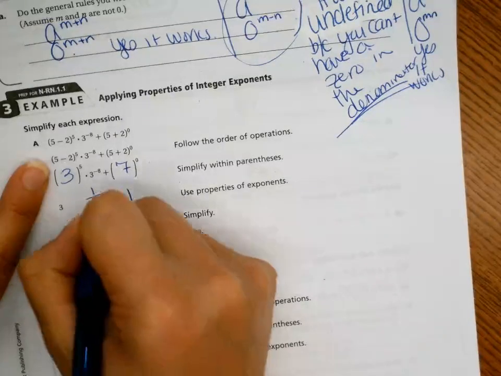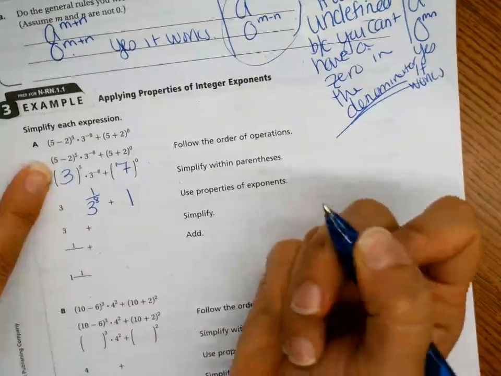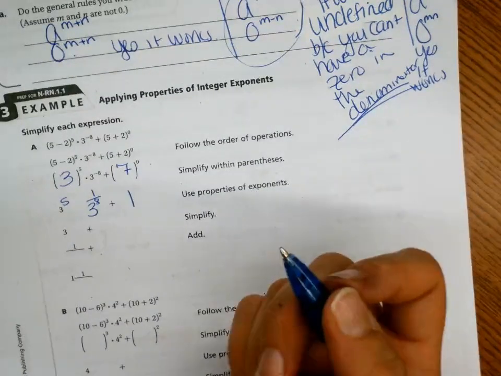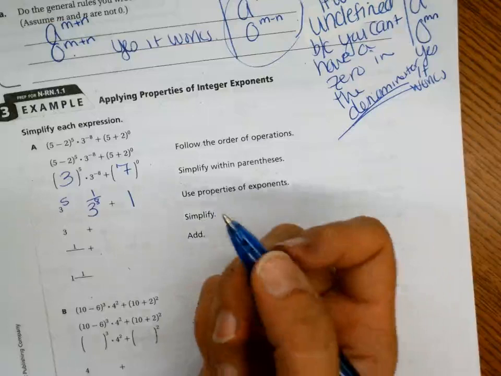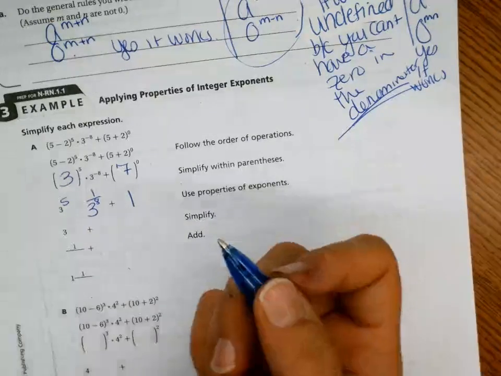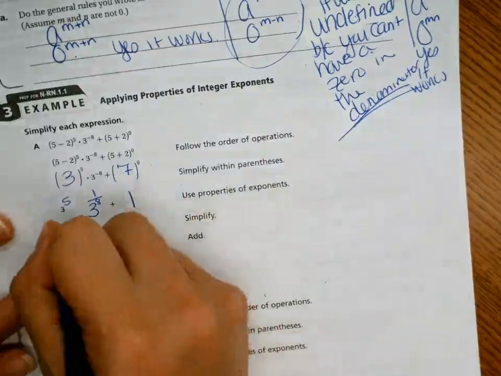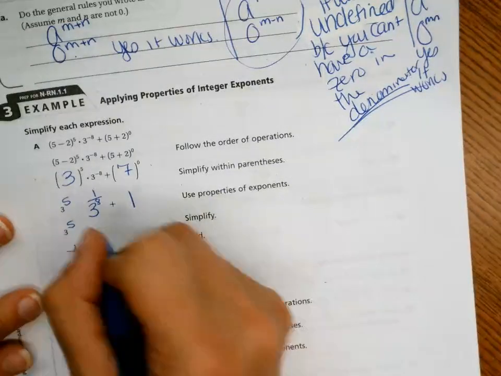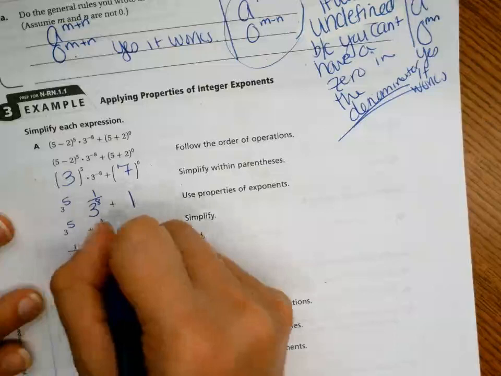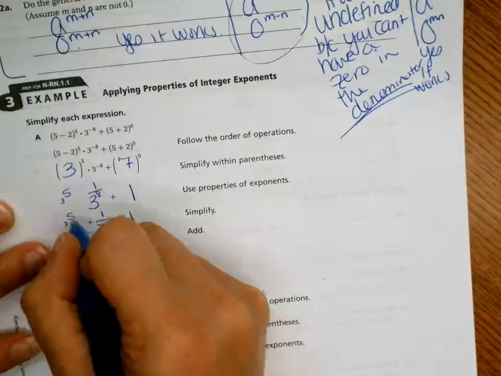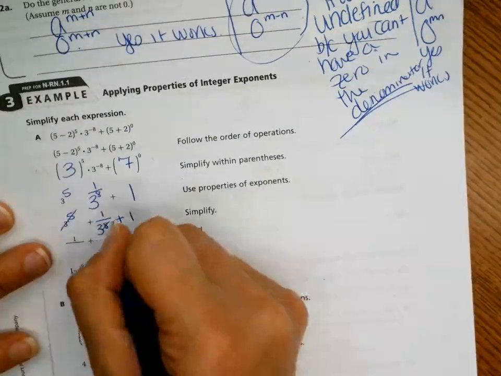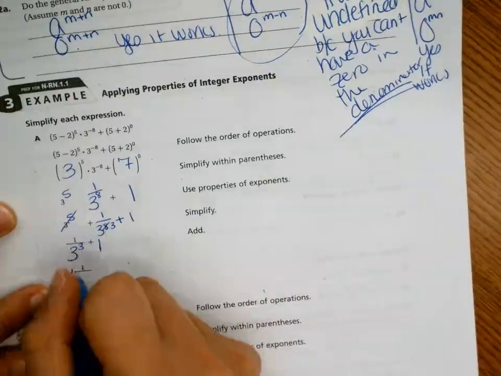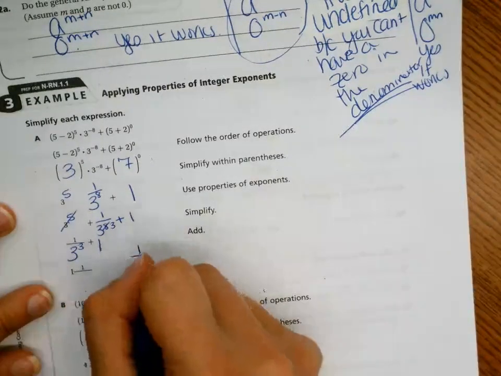All right, so that's really, it's hard to see what they want me to have where. 3 to the 5th plus 1 over 3 to the 8th plus 1. So 5, take these 5 away from here, and you have 3 left. So 1 over 3 to the 3rd plus 1 would be 1 over 9 plus 1.